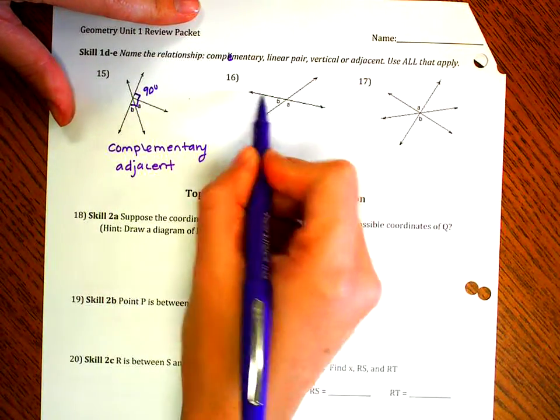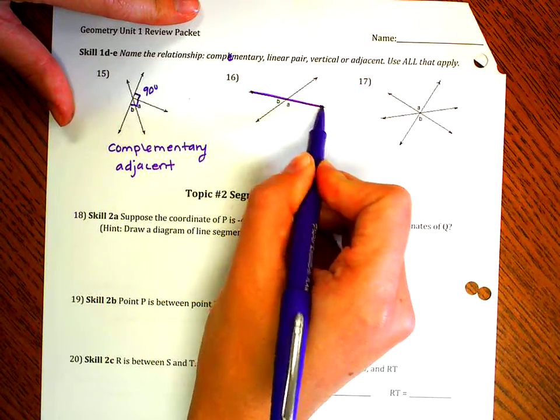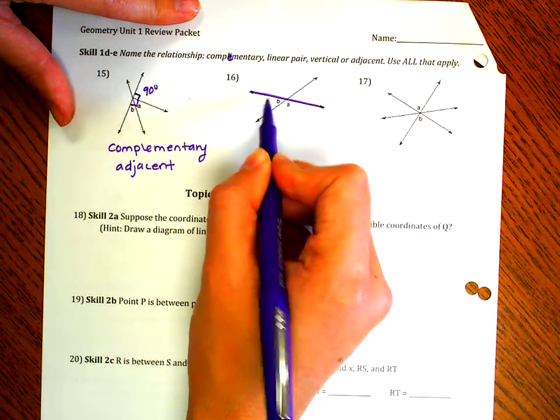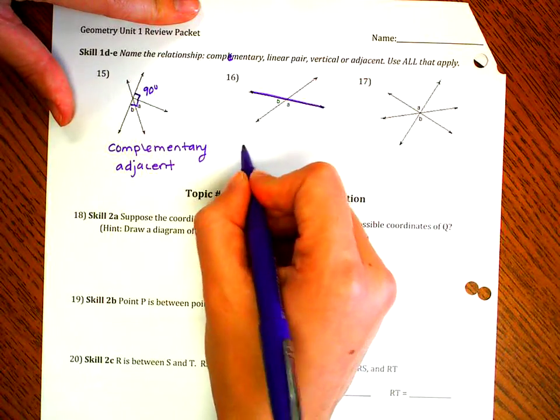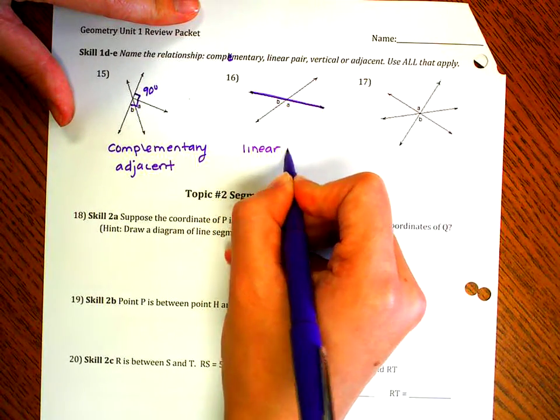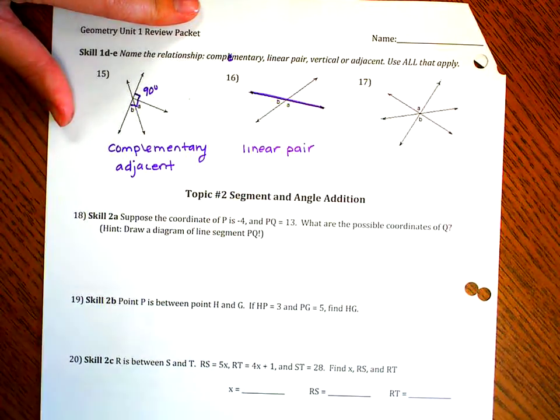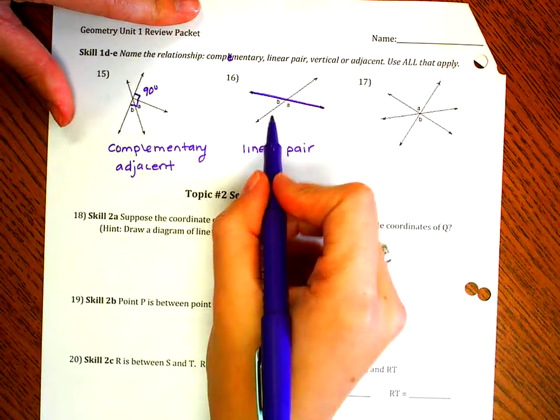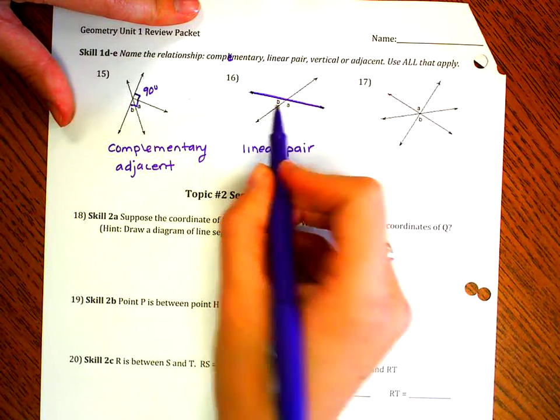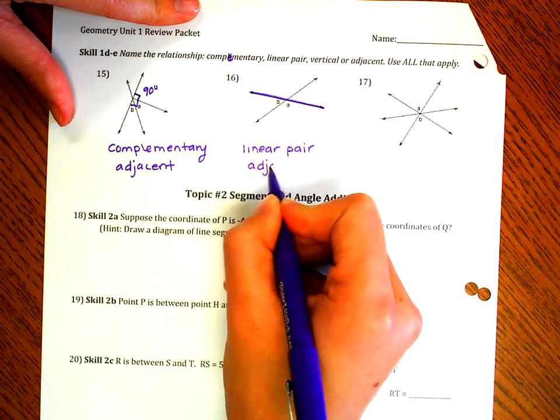Okay, number 16. You'll notice we have a straight line. Whenever two angles fit on one side of a straight line right next to each other, we call that a linear pair. A linear pair always adds up to 180 degrees. It's supplementary. But a linear pair, by definition, also has to be adjacent. The two angles have to be next to each other. So we also use the word adjacent to describe this pair.